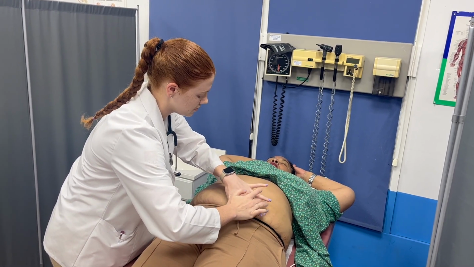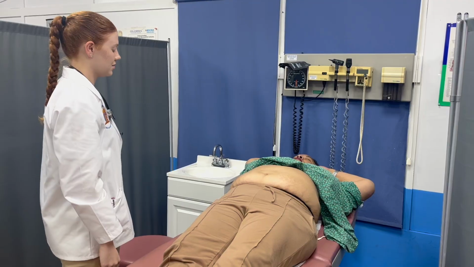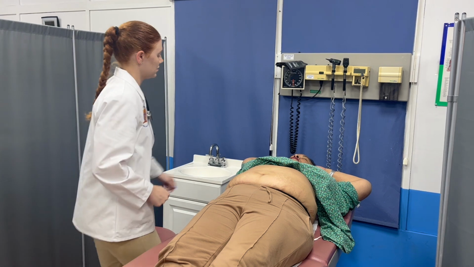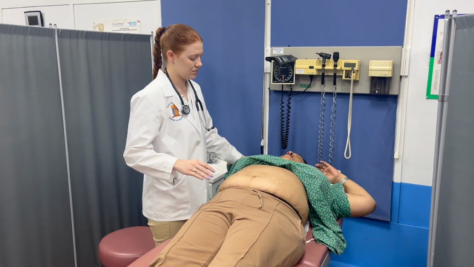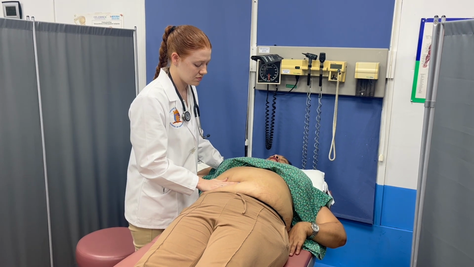If you were to hear opposite sounds, that could indicate situs inversus, and then a large area of dullness could also be due to an underlying organ or mass. Moving on to palpation, specifically light palpation, I will be using my hand in all 4 quadrants and using my other hand on the patient's shoulder to keep them steady.